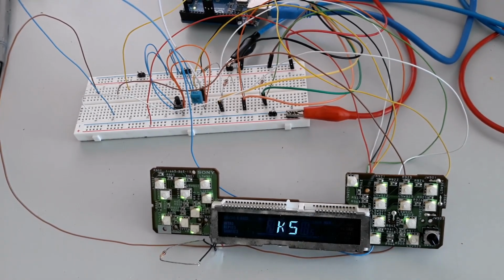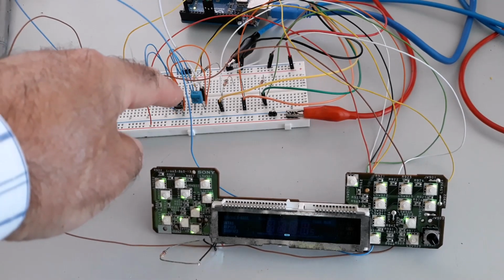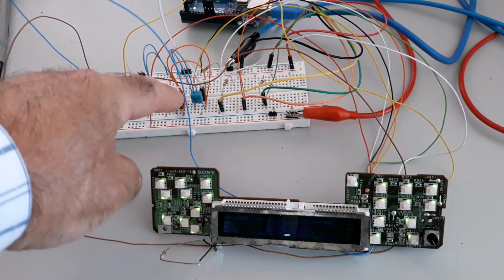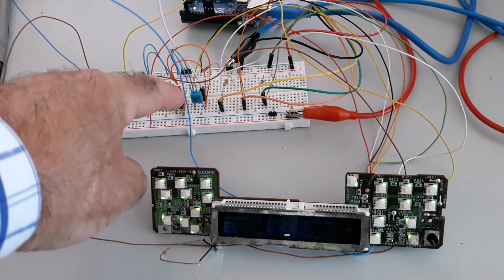To proceed with the identification of the segments, I use a small function which allows me to skip from segment to segment. I implemented a trigger button in the Arduino, and every time I press the button I skip from one segment to another.